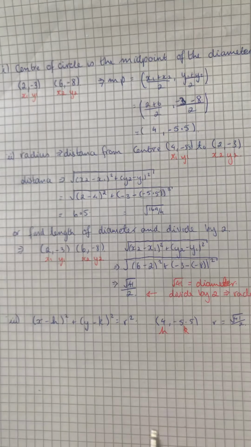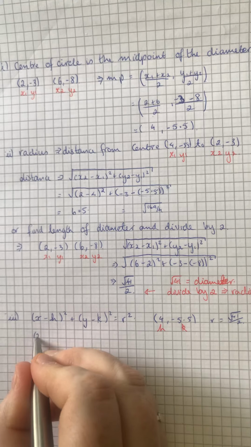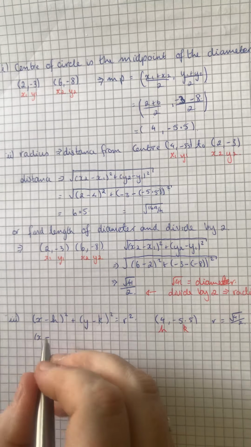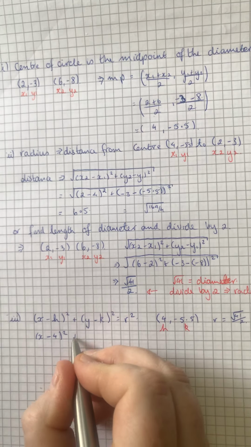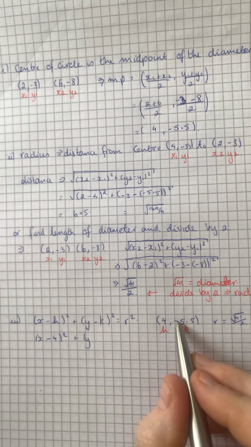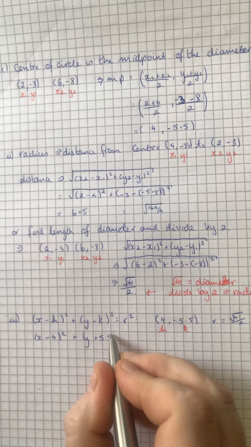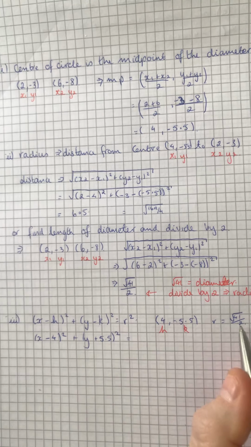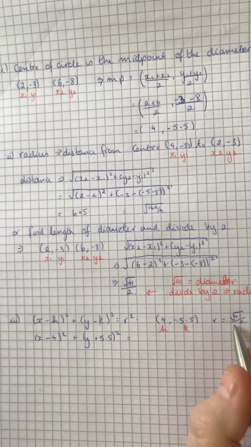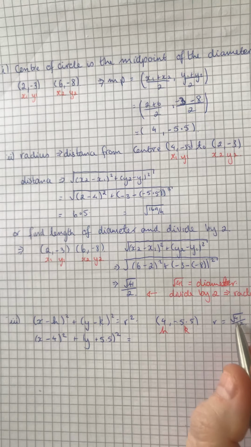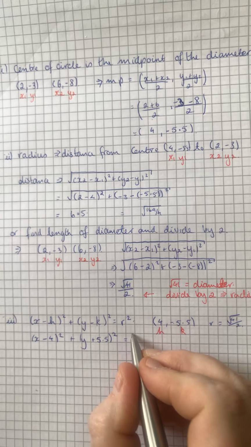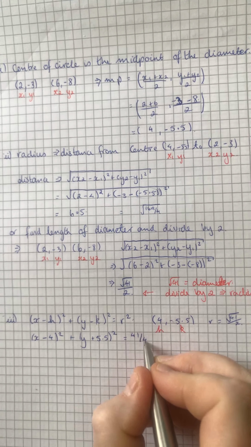I'm going to put it into the formula and I get (x minus 4) squared plus (y minus minus 5.5), so it's going to be plus 5.5, squared is equal to (square root of 41 over 2) squared. Put that into your calculator and square it and you get 41 over 4.